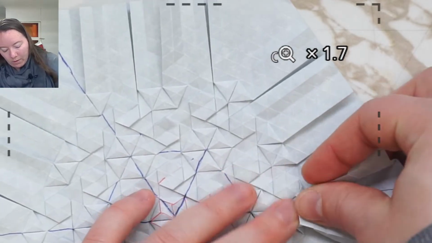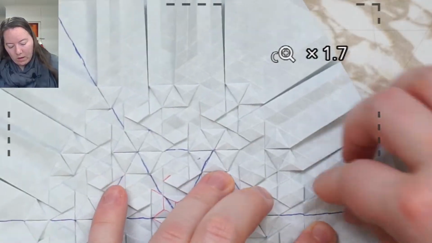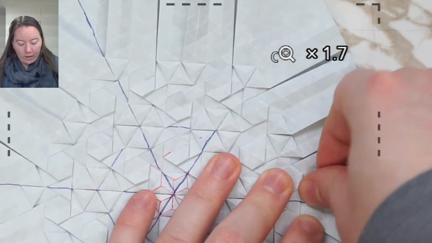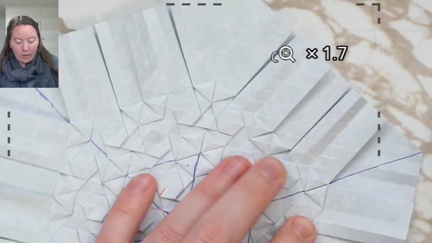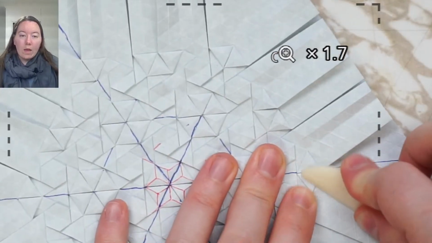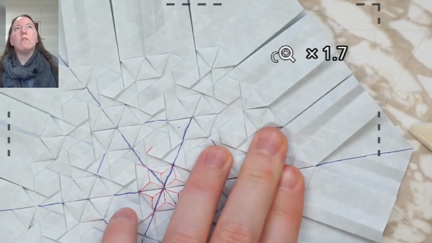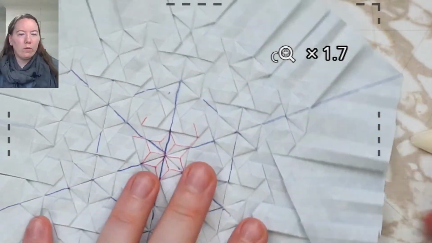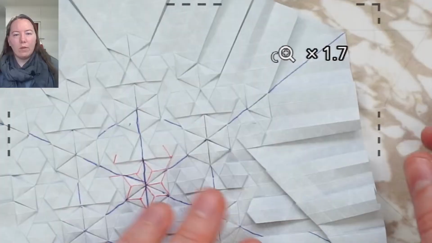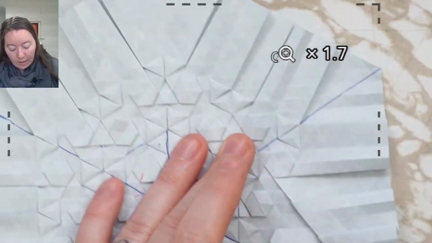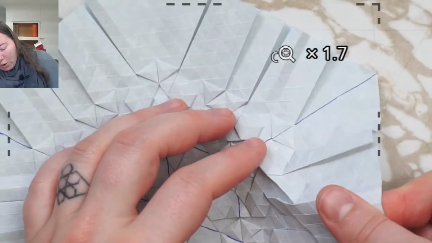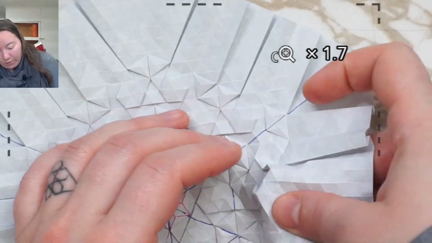So the benefit of understanding how the shapes are connected is not only can you see what to do next, but you can start to create more general rules. Like I was talking about, okay, I just folded a hexagon, now I need to look around and see where I need to put triangles.